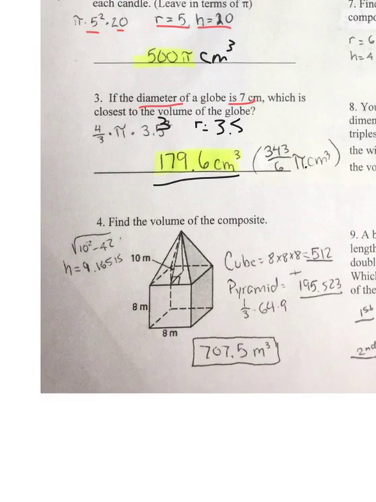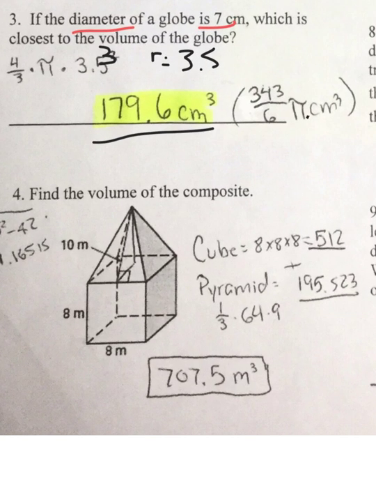Number 4, find the volume of the composite. I showed this pretty clearly. The cube: I know we talk about base times height, because that's what it is. But when you're little, we just said length times width times height, because that's really what you do in a cube. So length times width, that's the base, the bottom, times the height. That's 8 cubed, which is 512.